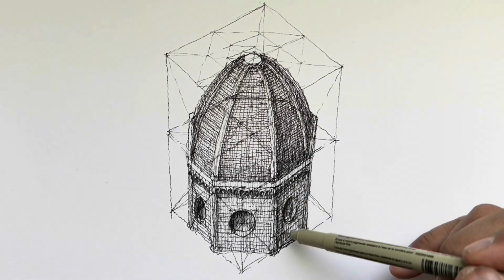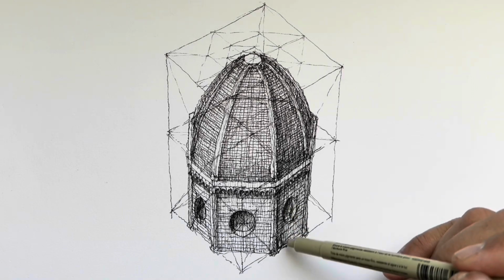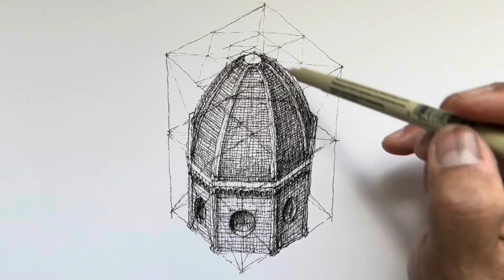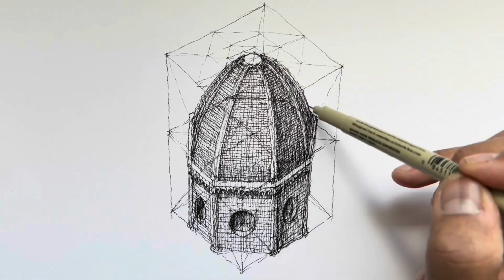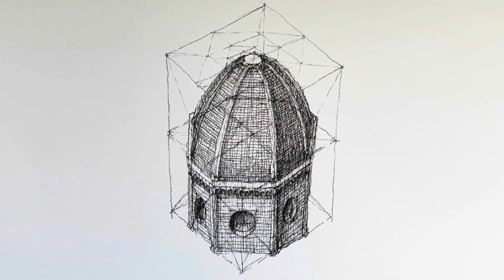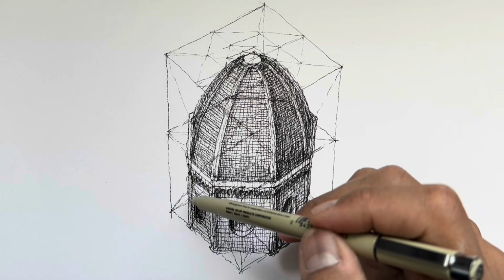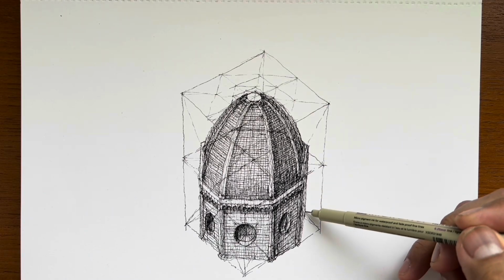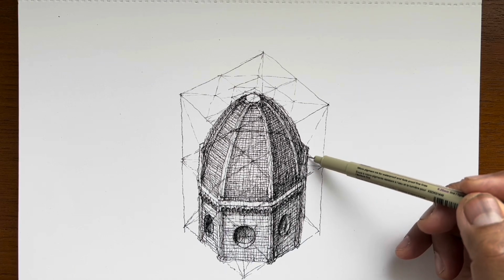I know it's a bit pedantic to keep adding these multiple layers overlapping each other in terms of hatching, but at the same time, this is what drawing is all about when trying to visualize a drawing in three dimensions.